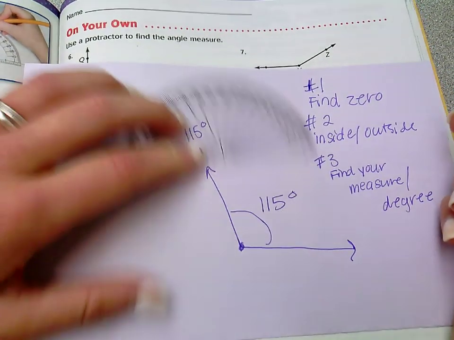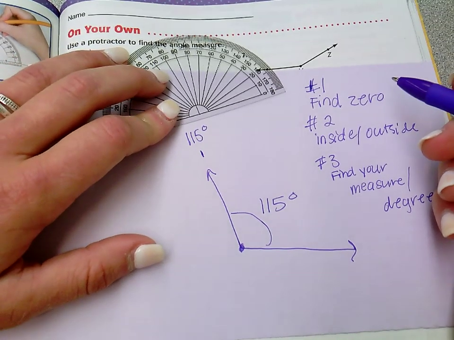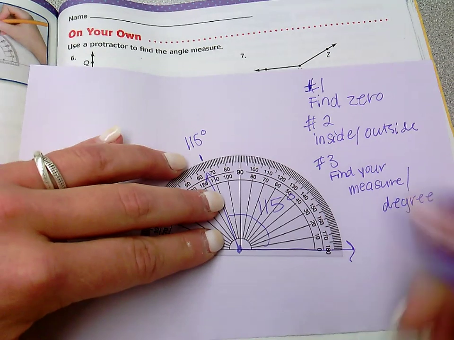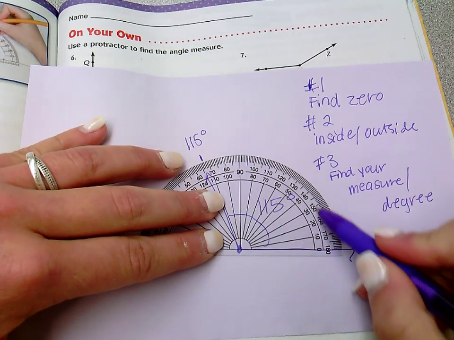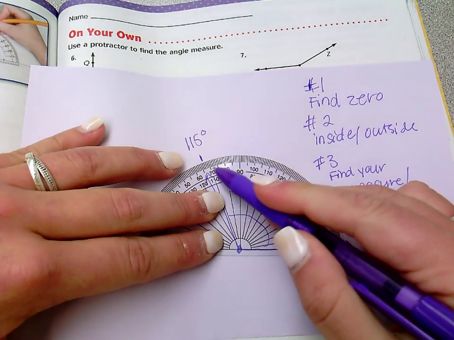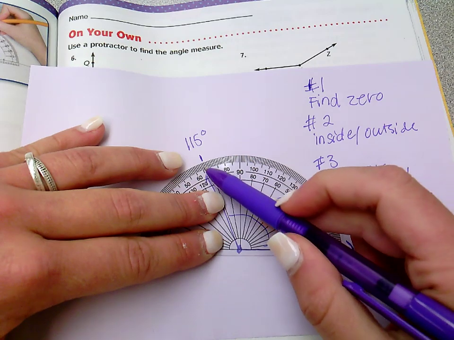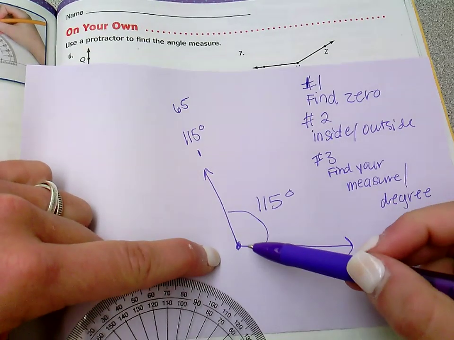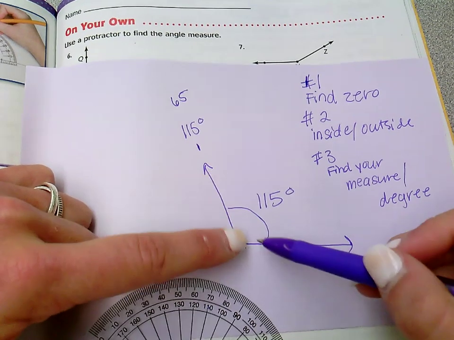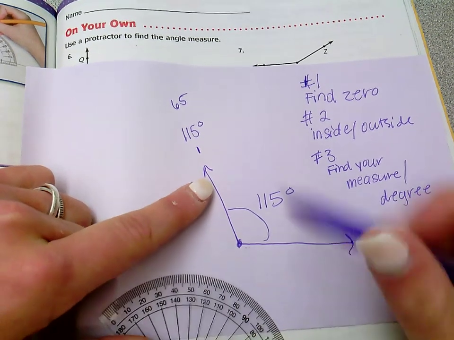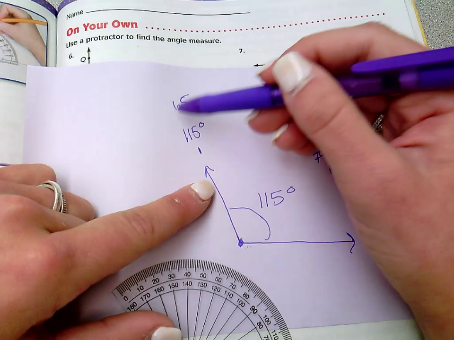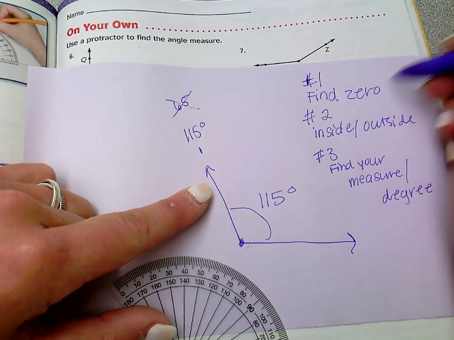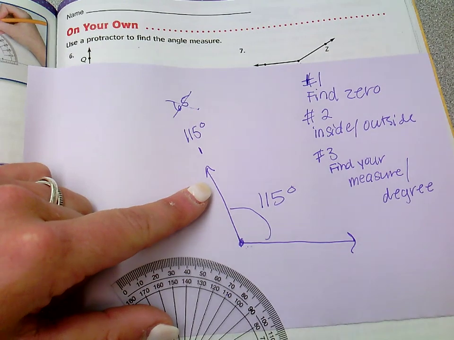There's also a sign for you to notice if you're not measuring correctly. If I had accidentally looked at the outside numbers, it would measure only 65 degrees. If you look at my angle, this is an obtuse angle, so I know it has to be bigger than 90 degrees. That could help you figure out if it's right or wrong. So 65 is wrong. Make sure you're looking at find your 0: was it on the inside or outside?